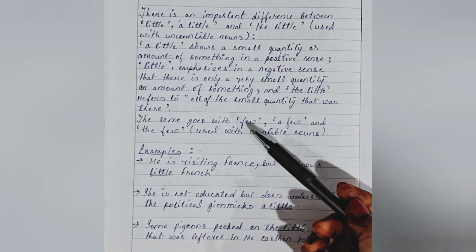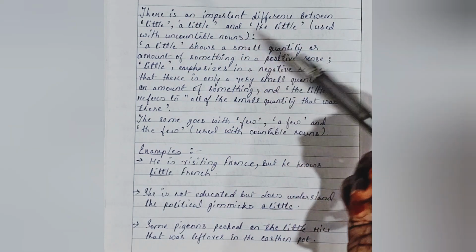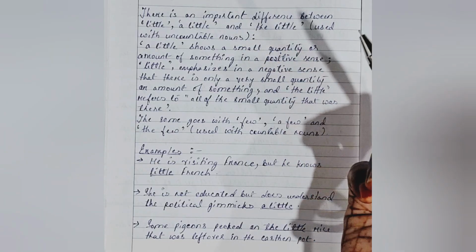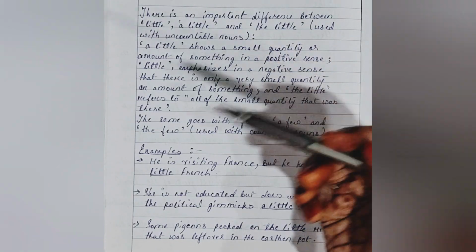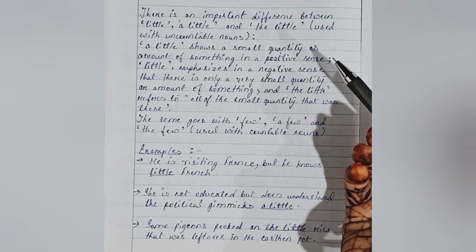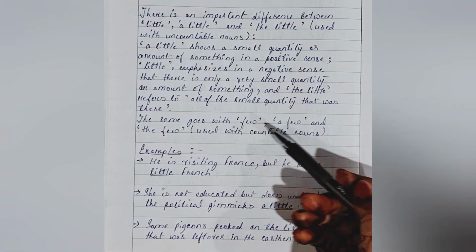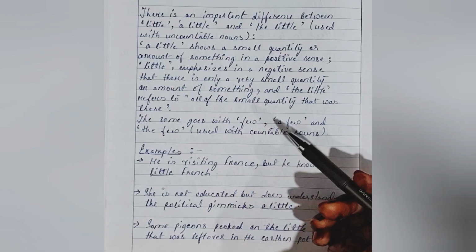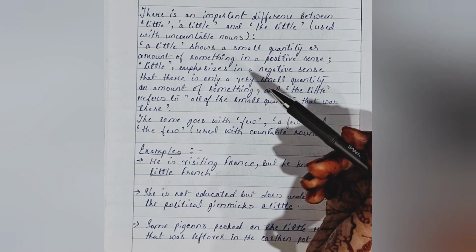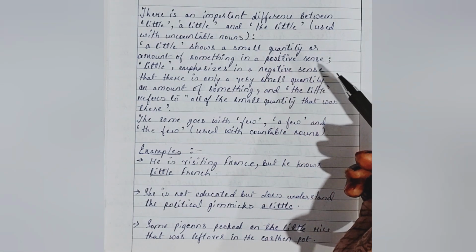Now few is used with countable nouns, the nouns that we can count, for example table, chair, etc. So we will use few, a few and the few when we refer to countable nouns.